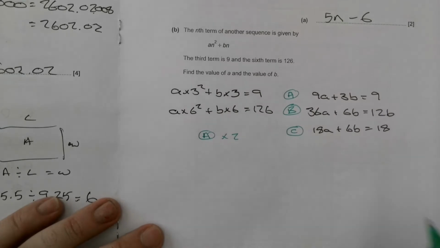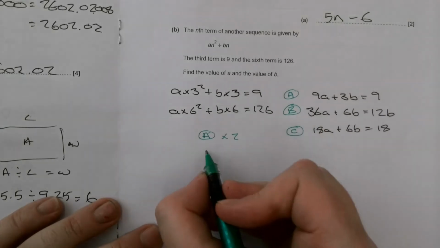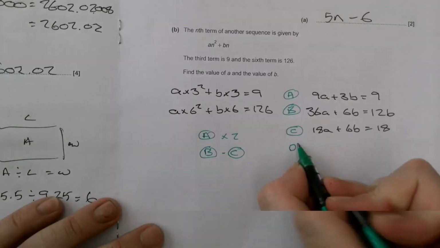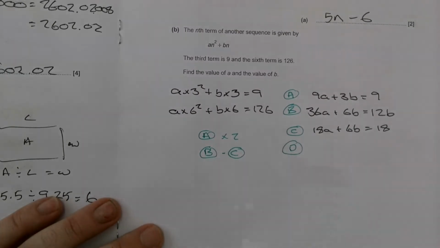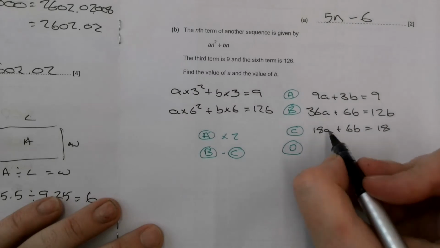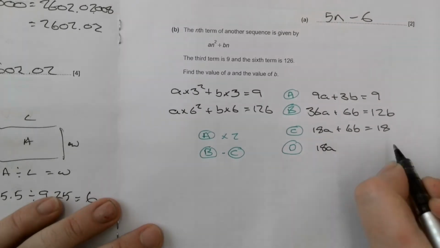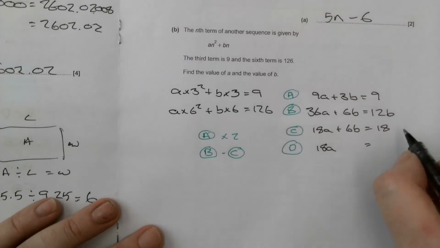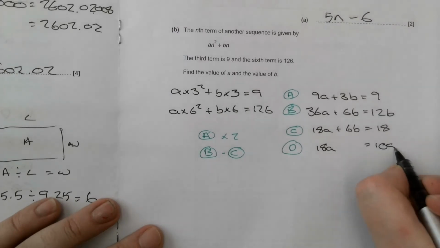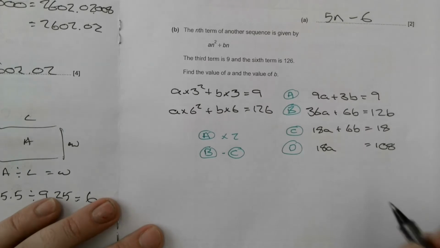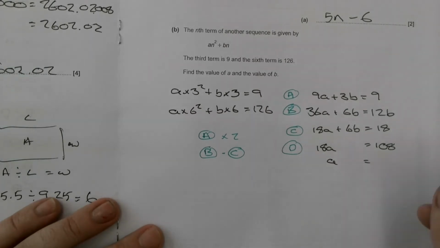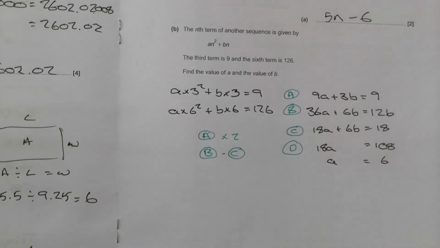I'm then going to subtract C from B. So we're doing B minus C. That means we end up with 36a minus 18a, that's 18a, and 126 take away 18, that's 108. Then I'm going to find a by dividing through by 18, which means a equals 6. And double check all that in the calculator.